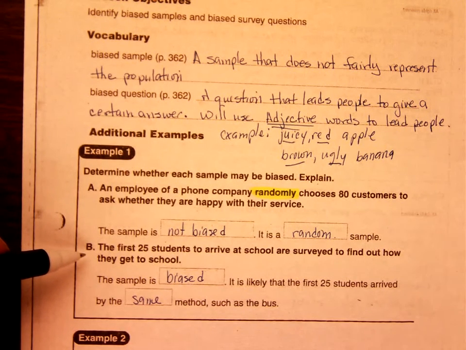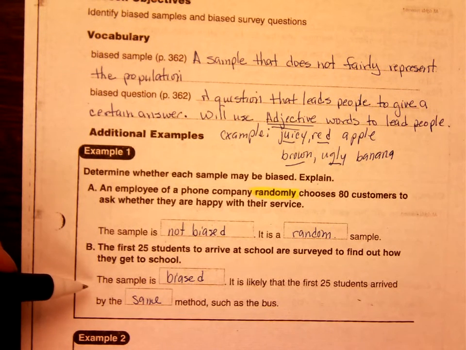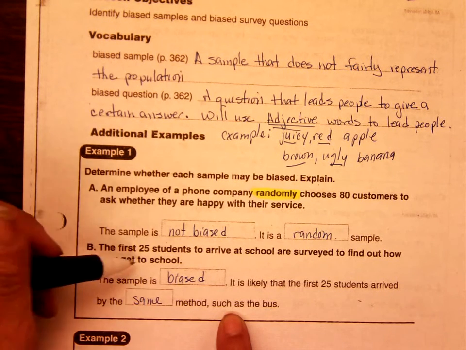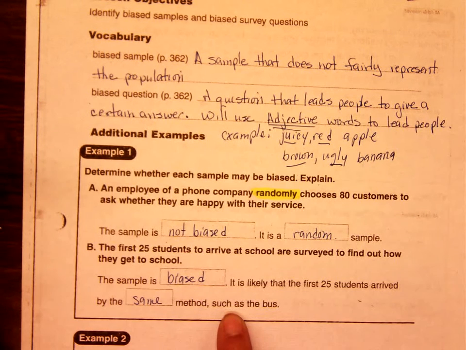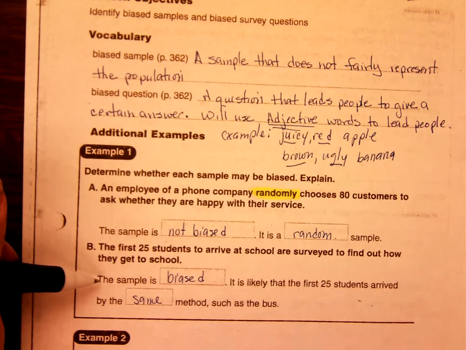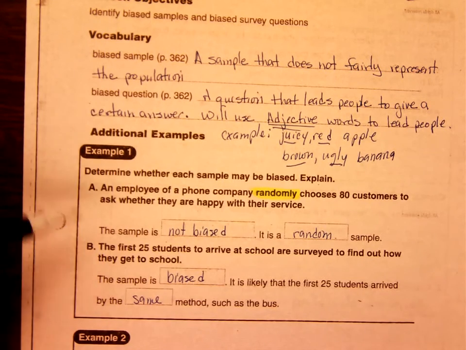But if 50 students are coming off the bus and you ask the first 25 who get off, they're all going to say they arrived on the bus. To make it not biased, you would ask 25 students randomly at school how they got to school. See, the word randomly tells you that it's not going to be biased.